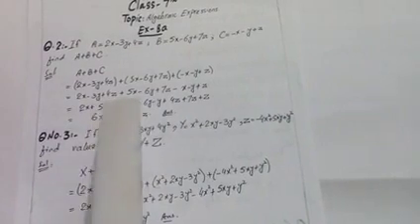2x, 5x and minus x. These are three like terms with the variable x. Similarly, minus 3y, minus 6y and minus y are three like terms with the variable y. 4z, 7z and z are three like terms with the variable z.